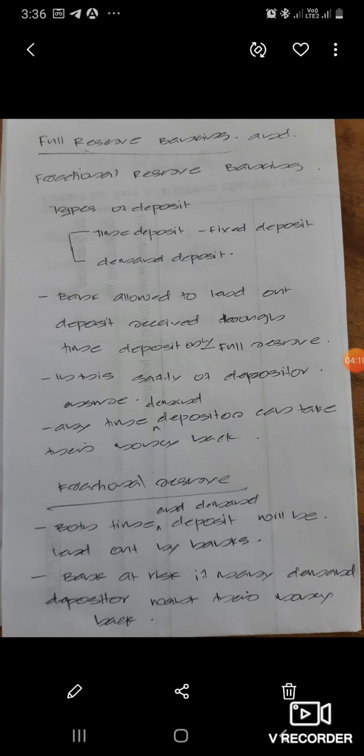So in the case of full reserve banking, the money is safe with the bank, whereas in fractional reserve banking, this safety cannot be assured. So this is what we wanted to cover regarding full reserve banking and fractional reserve banking.